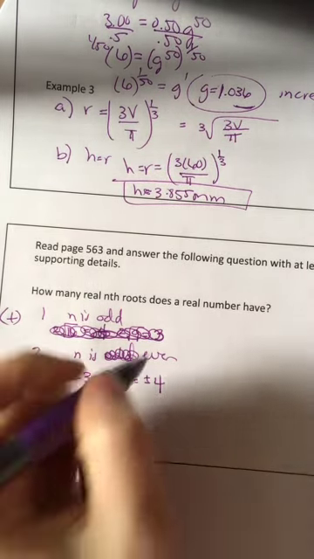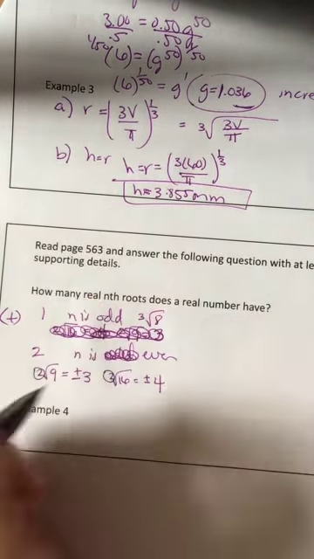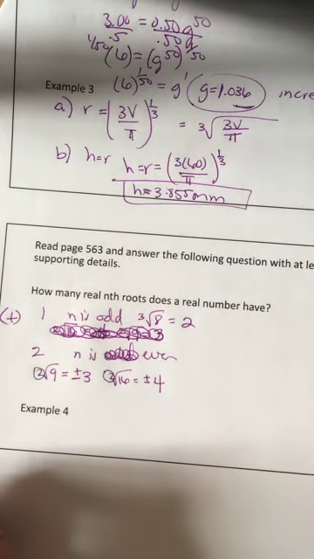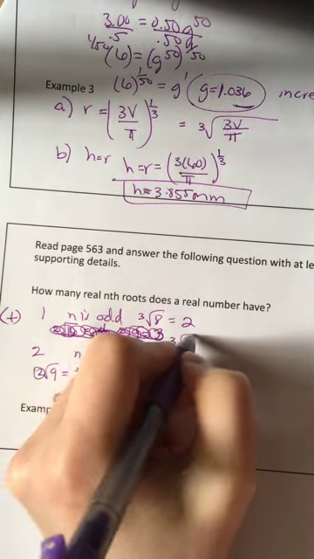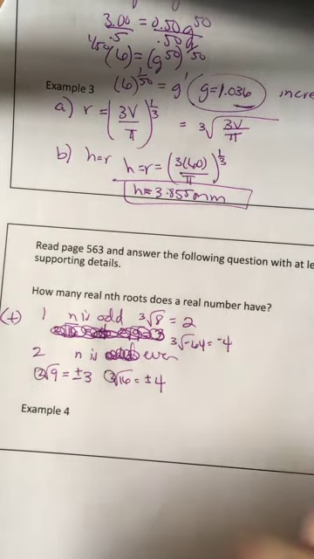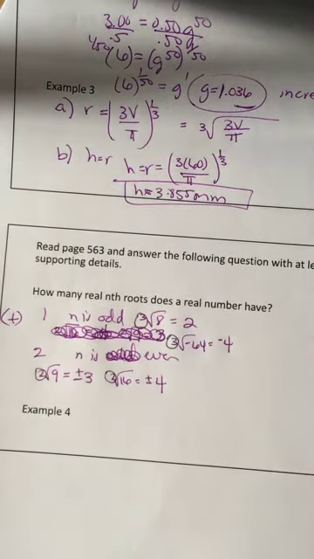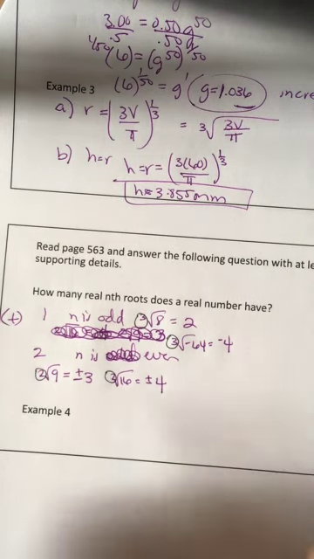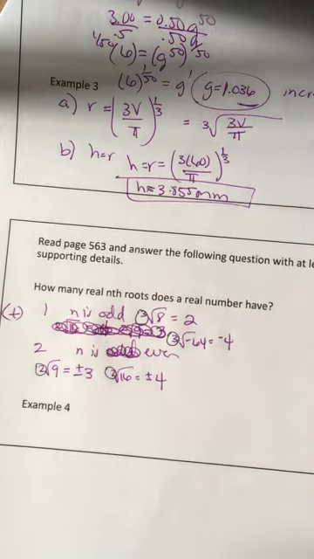What if I have the cube root of 8? That's just positive 2. If I have the cube root of negative 64, that's just negative 4 because n is the odd number, because it is the outside of your radical. Okay, those are for positive numbers.